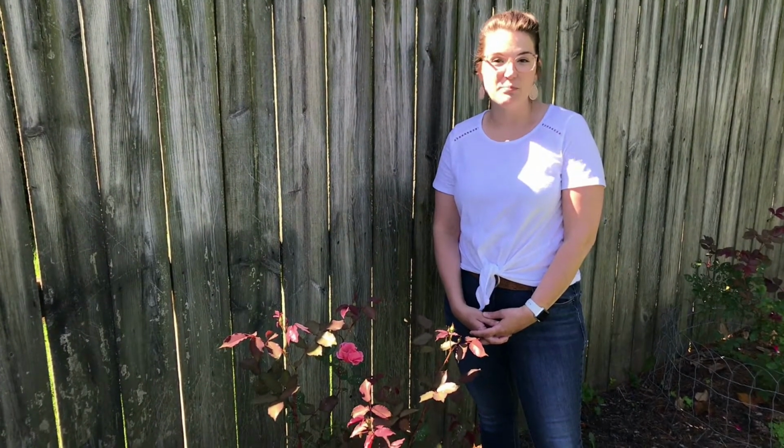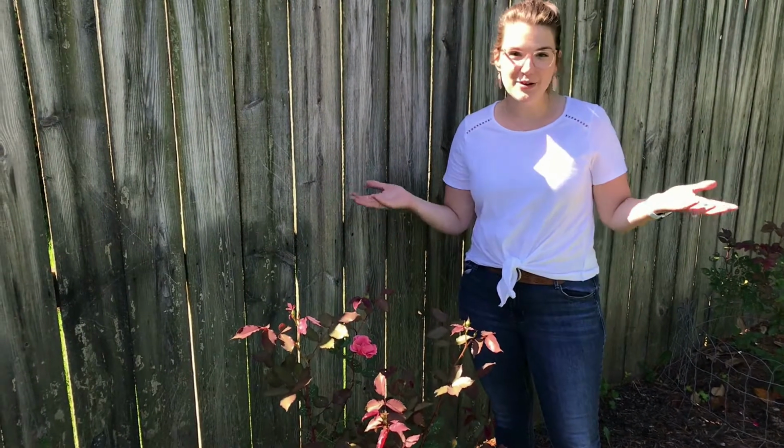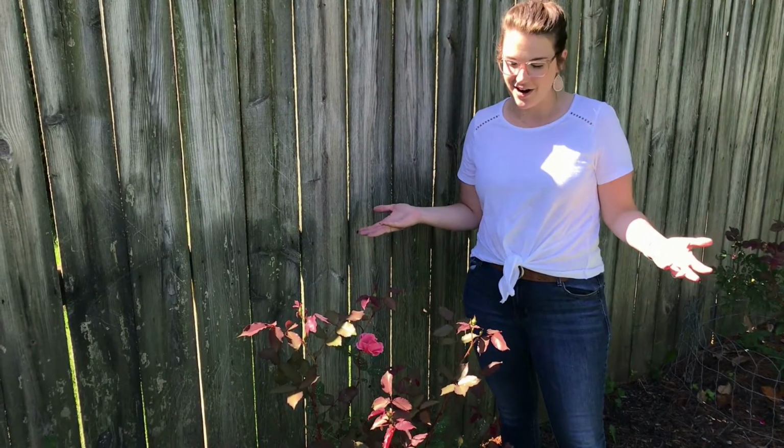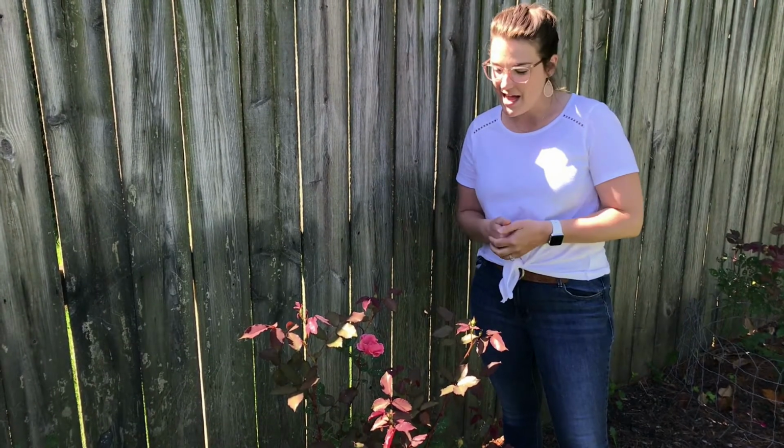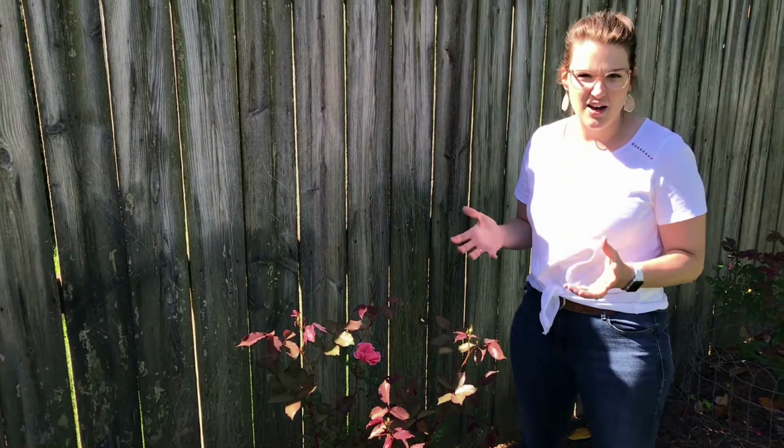Today's lesson is on the parts of a flower. So you'll see we are back in my garden here in the backyard. You might see my dog running around because we're being healthy at home today. But what we're going to talk about are the parts of the flower.